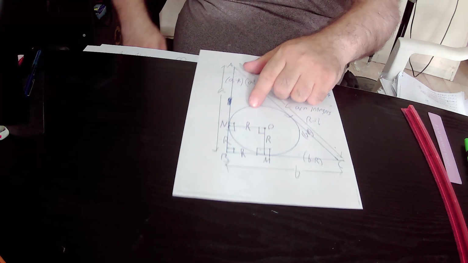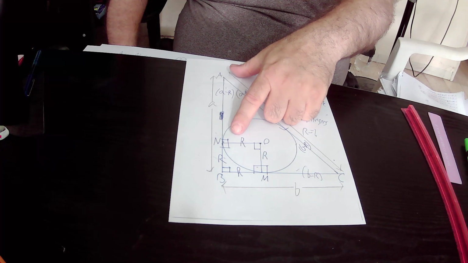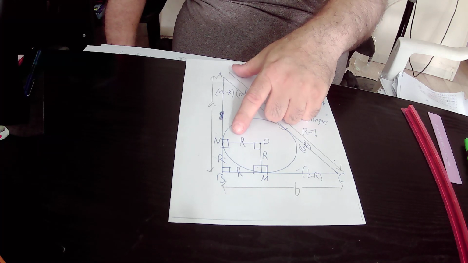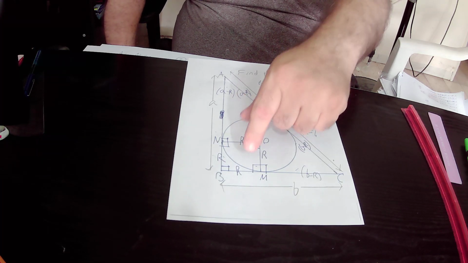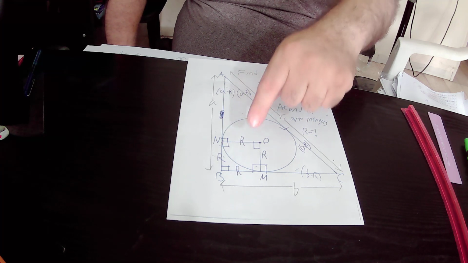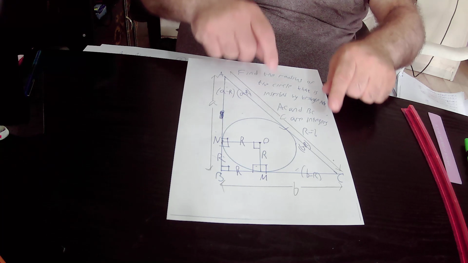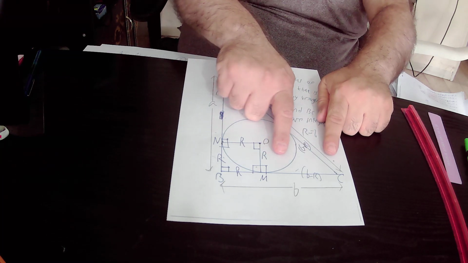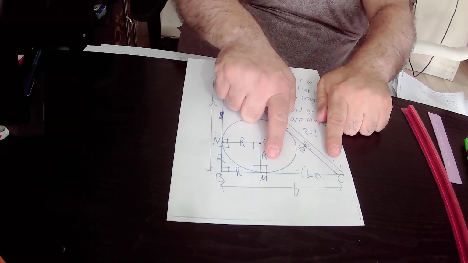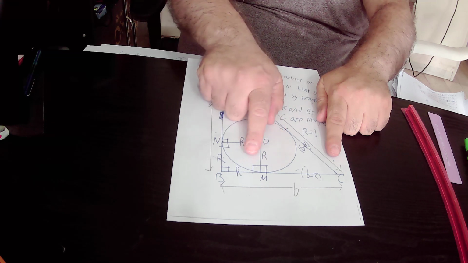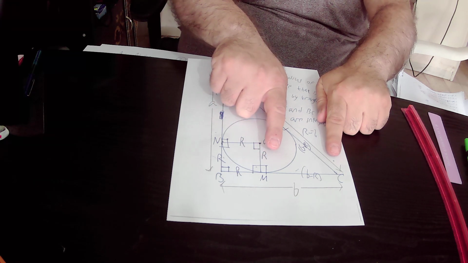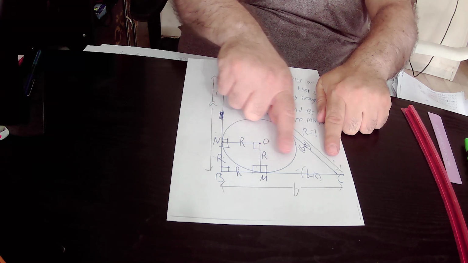Then we find out the length of line segment AN. From the drawing it is very easy to see that AN equals AB minus NB. AB is A, NB is R, so AN equals A minus R. Then we find out the length of line segment MC. Here MC equals BC minus BM. BC is B and BM is R, so MC equals B minus R.